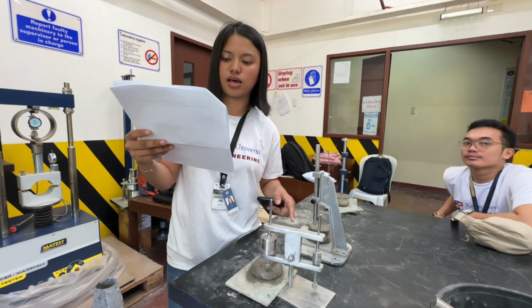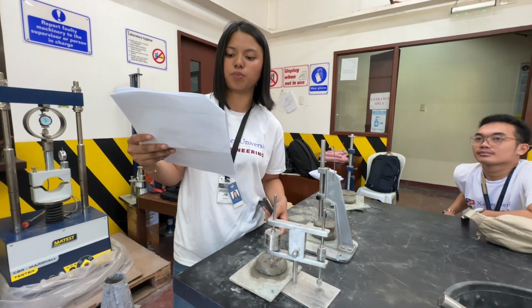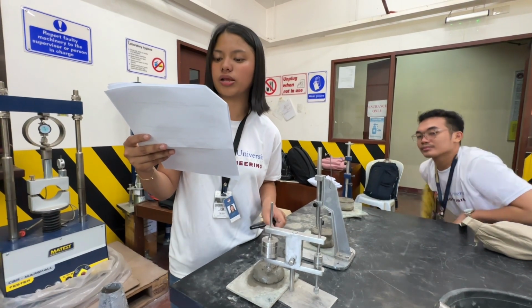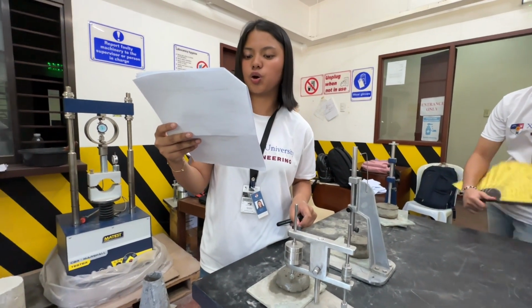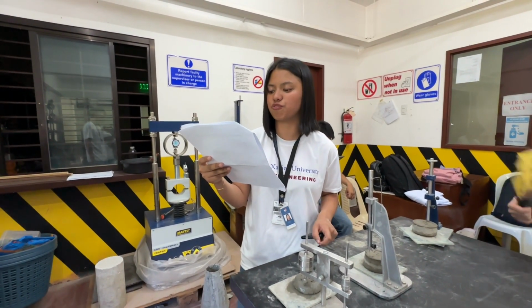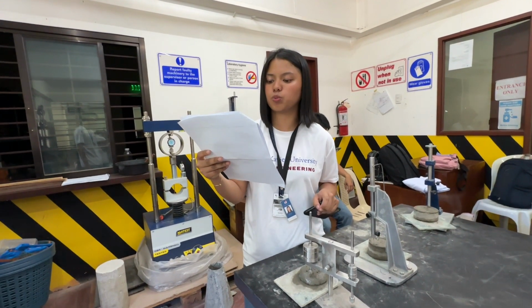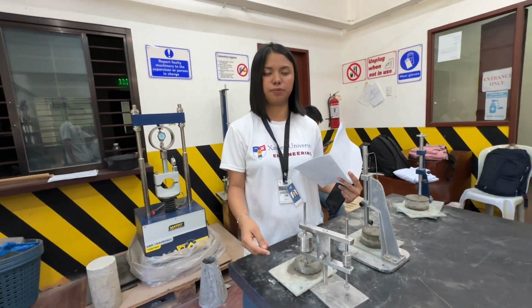Using the Gilmore needle, we determine the Gilmore initial time of setting as the point with the first penetration measurement that does not mark the specimen surface with a complete circular impression. Verification measurements must be obtained within 90 seconds of the first initial set measurement. To find the Gilmore needle result, we're going to repeat steps 3 and 4 and record and interpret the data.